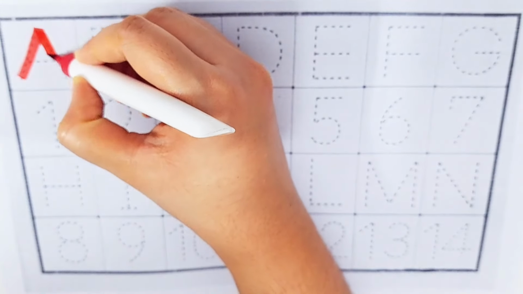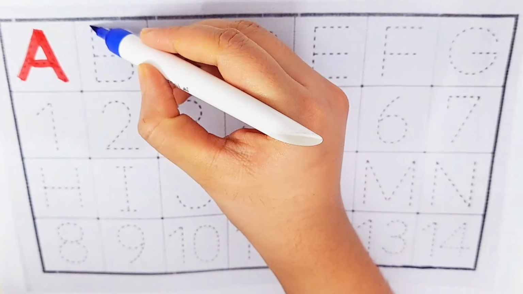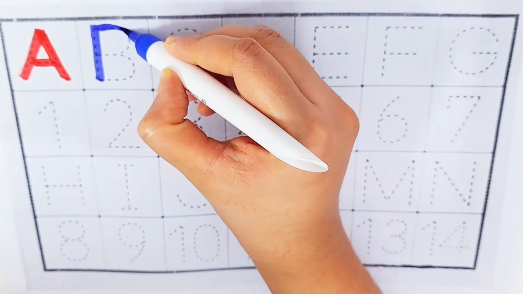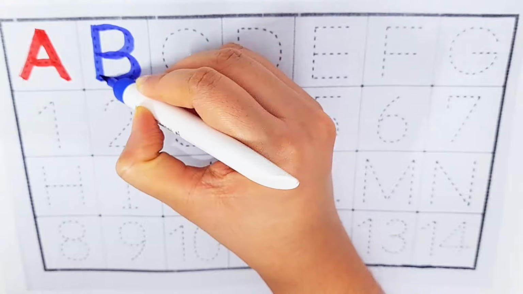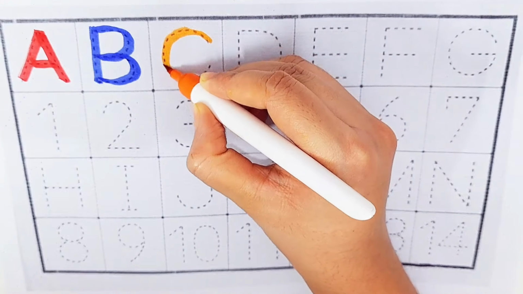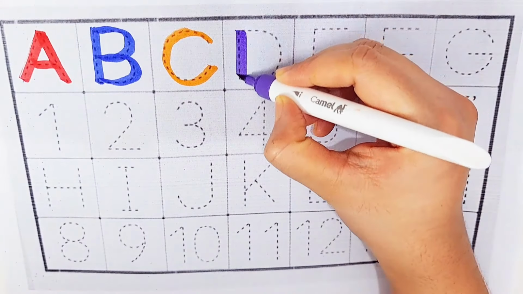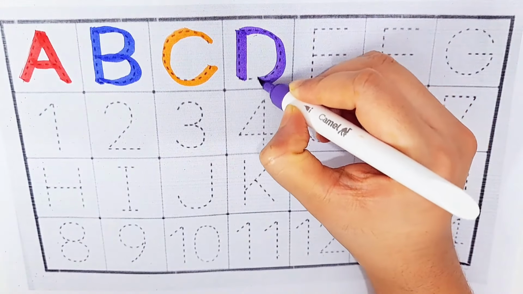A for avocado. B for box. C for caramel. D for door.